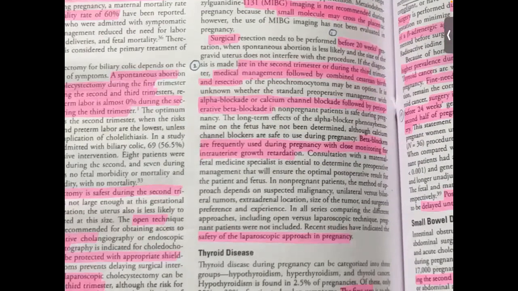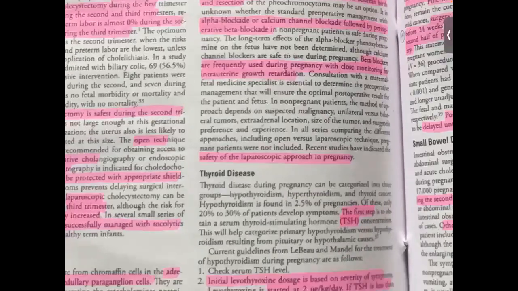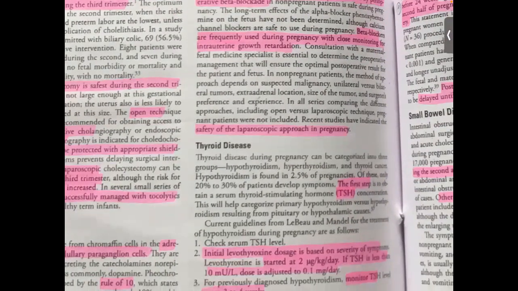If the diagnosis is made late in second trimester or during third trimester, medical management followed by combined cesarean and resection of pheochromocytoma. So here also we are having two scenarios. First scenario is diagnosed before 20 weeks, we can do surgery. If it is diagnosed late in the second trimester or third trimester, we should medically manage, give alpha blocker, beta blocker, and then during delivery, we have to do cesarean along with resection of the pheochromocytoma. So same, alpha blocker, calcium channel blocker, beta blocker, all those. So close monitoring. Beta blocker might cause IUGR, intrauterine growth retardation, so it should be monitored properly. So laparoscopy is safe for adrenalectomy.